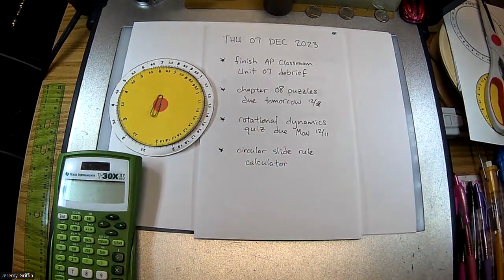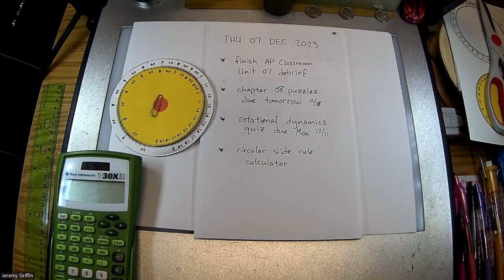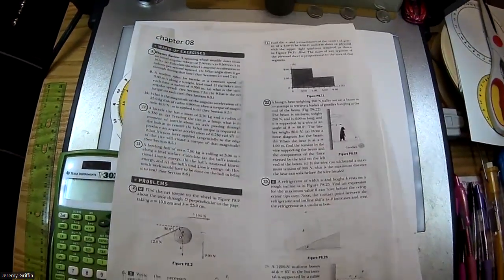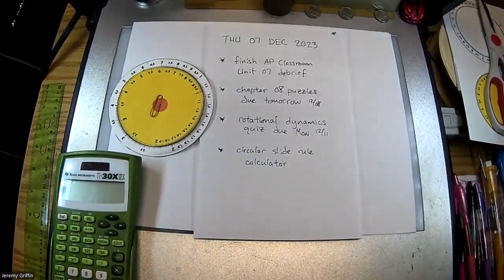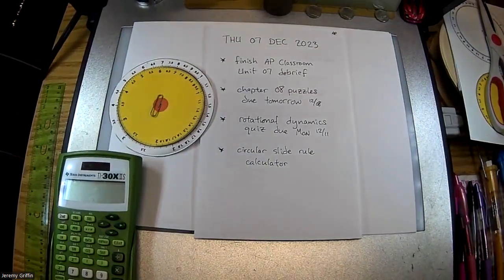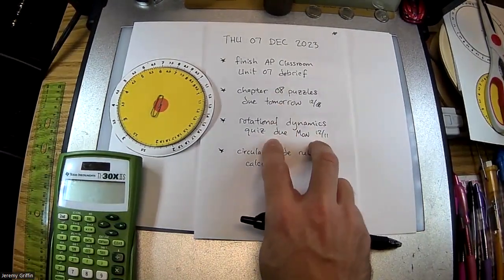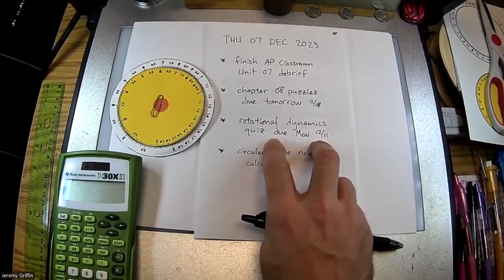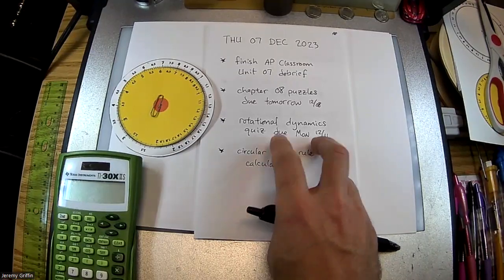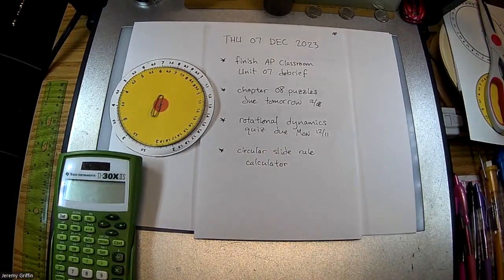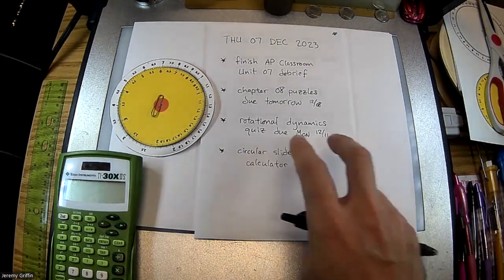You guys remember your chapter 8 puzzles are due tomorrow. It looks like these. We've gone over in class how to solve them, but I'll pick this up from you guys tomorrow. Or some of you probably already turned them in. And then your quiz is due on Monday. Handed out yesterday. If you weren't here yesterday, then it should be on your desk today. Okay. So everybody's got that.